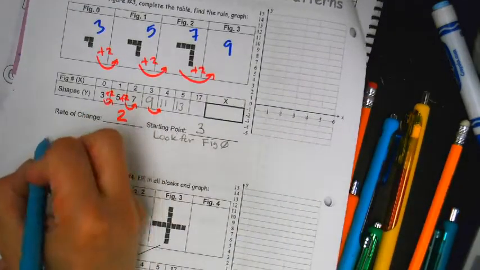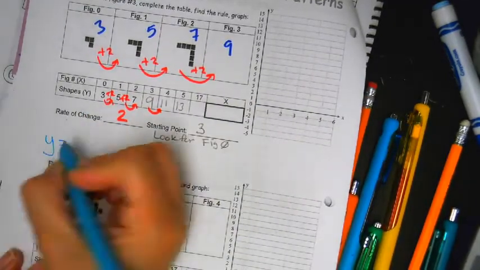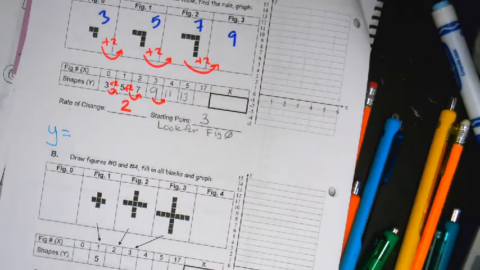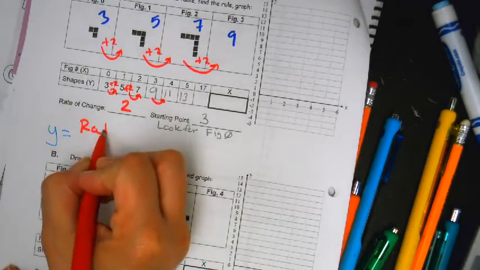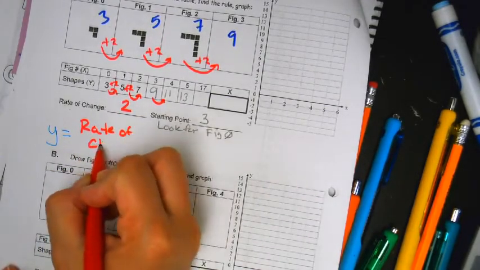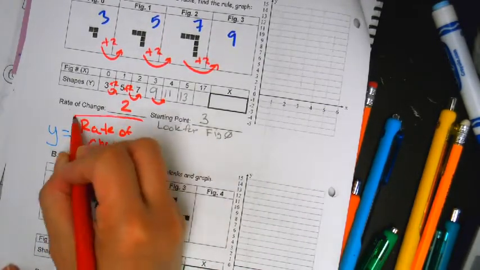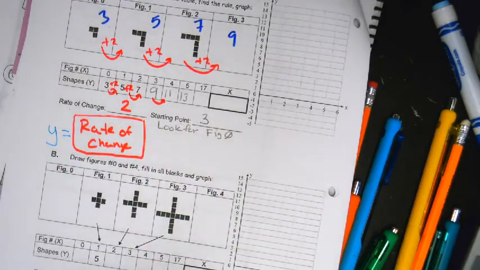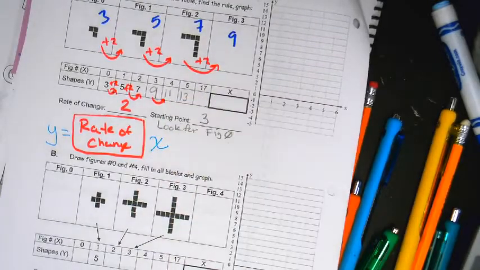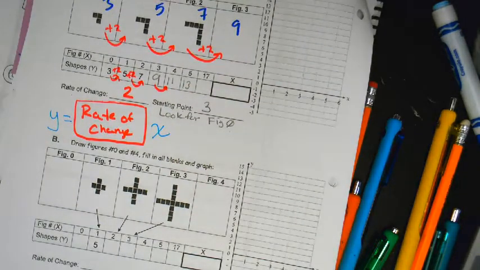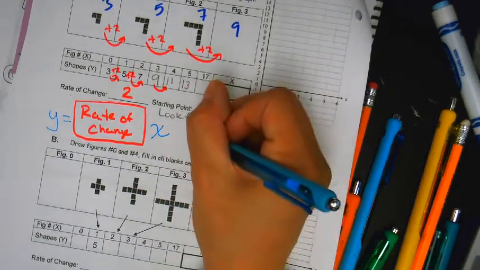Here is the formula. You're going to start with y equals, always with y. Y equals, then it's going to be your rate of change. So we no longer call it unit rate, we call it rate of change. Followed by your x, that always stays there. So y equals rate of change and then your x. Followed by a plus sign.